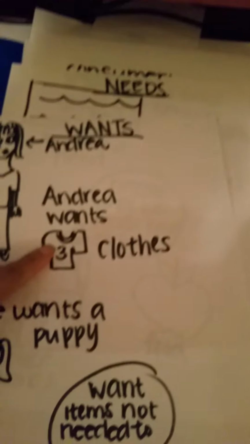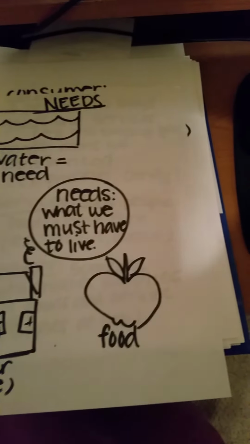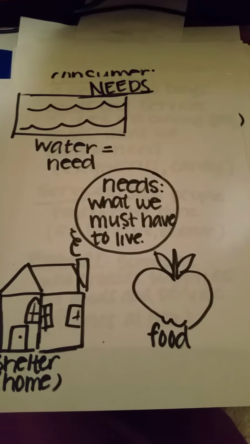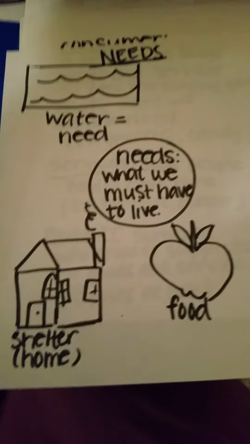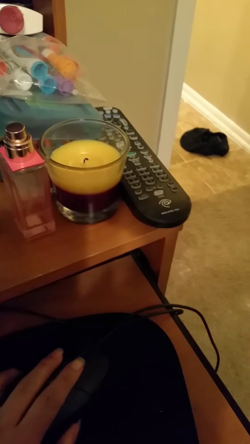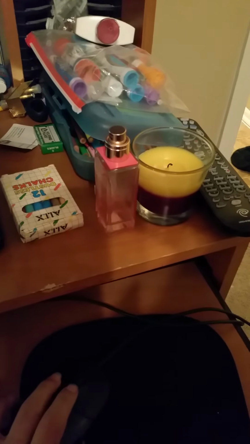A want is being clothes, a puppy, items not needed to live, and needs are items that you must have in order to survive. A shelter, food, water. So from this, I would like you guys to create a poster about what wants and needs are.